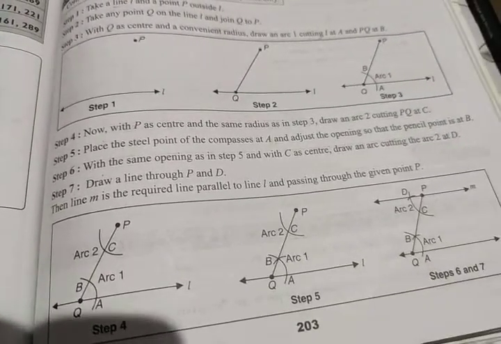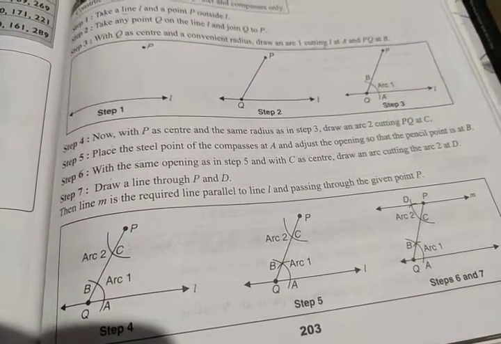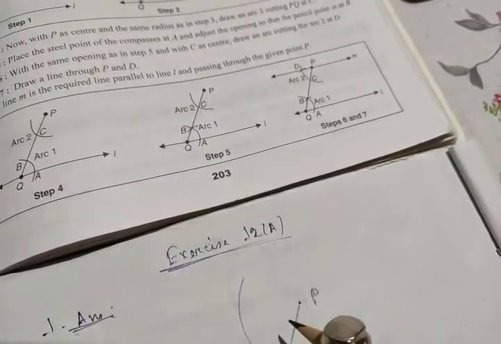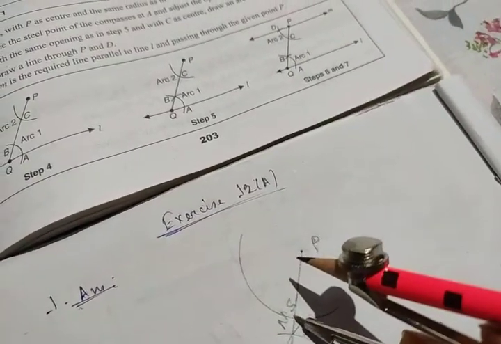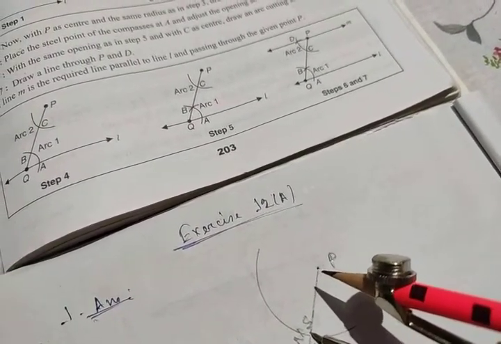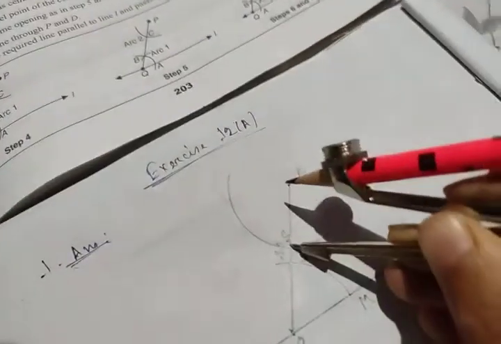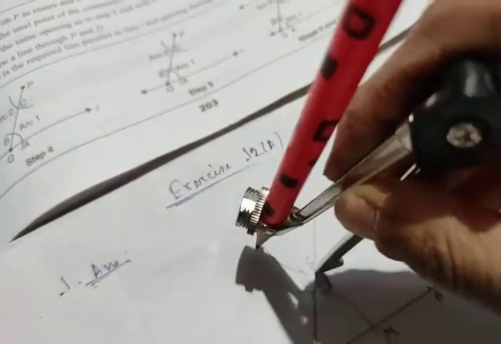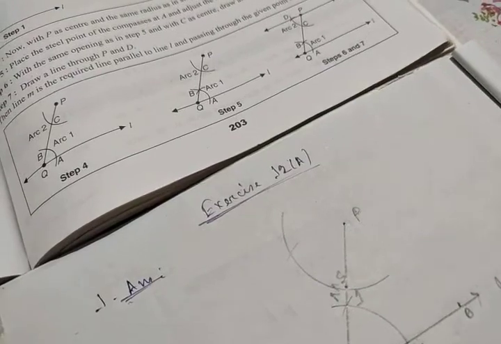Okay, can you see this? Now with the same opening as in step number 5, with C as center. Here C means we are considering S. Okay, name you should give as per your convenience. So taking C as center and with that same radius, again I am drawing an arc so that it can cut the previous arc. Okay, see, this is cutting the arc here.